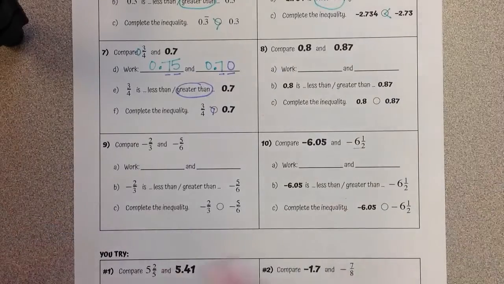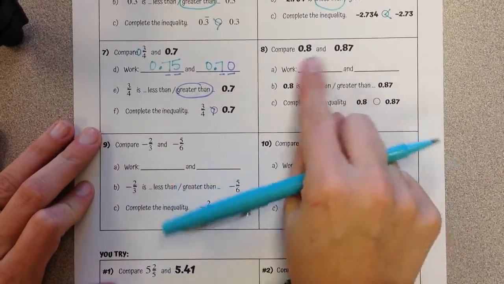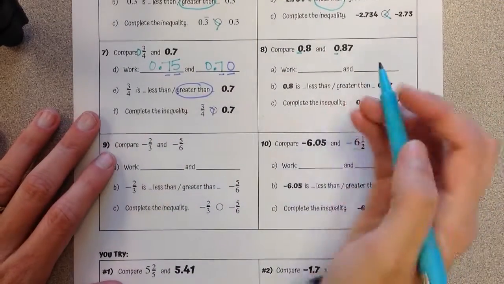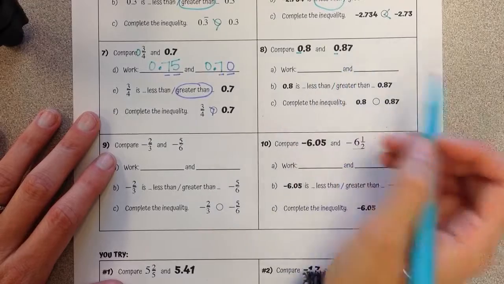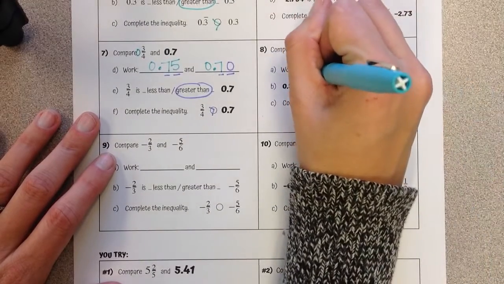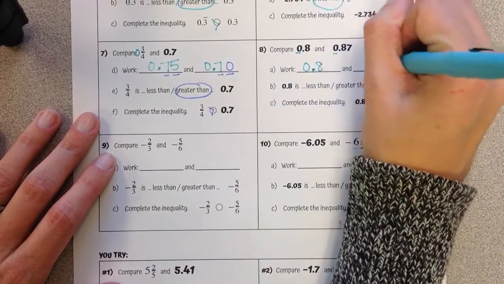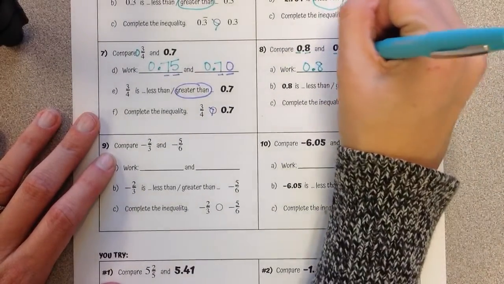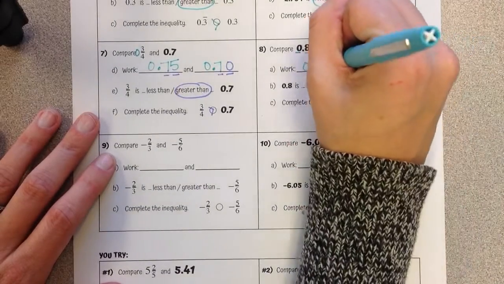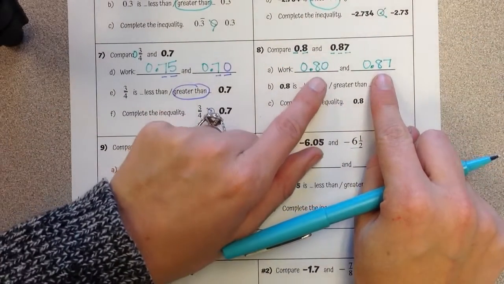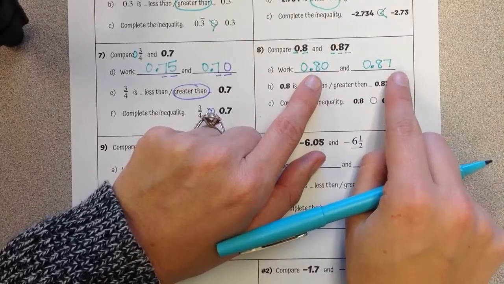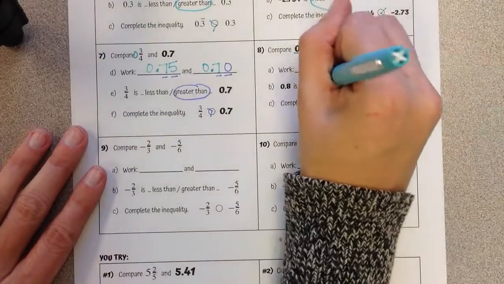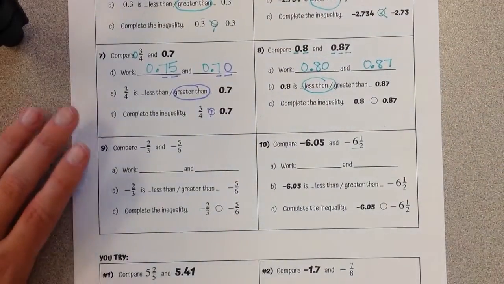All right, next one. Do they both have the same sign? Yep, they're both positive. Do they have the same whole number? Yes, it's both 0. So our work is to convert them to decimals. They're already decimals. But we need to make sure they have the same number of decimal values. There's 1 decimal value on the left, there's 2 on the right. So on the left, I'm going to add a 0, so they both have 2 numbers to the right of the decimal. If I look at this, it's positive, so it works normally. So 80 is smaller than 87. So 0.8 is less than 0.87.